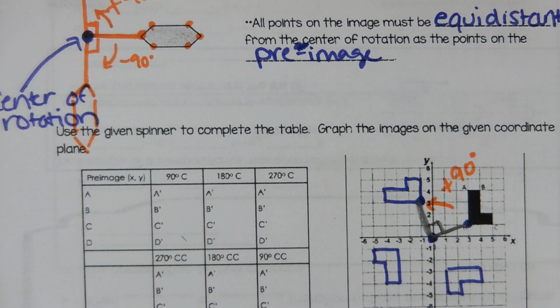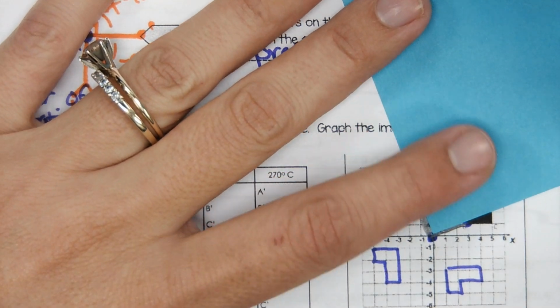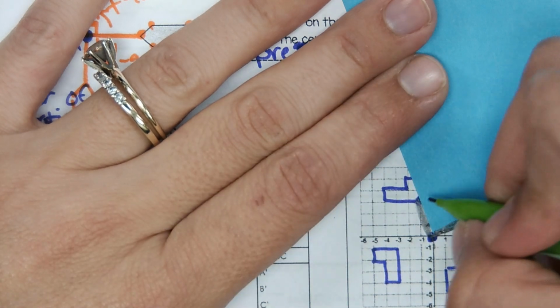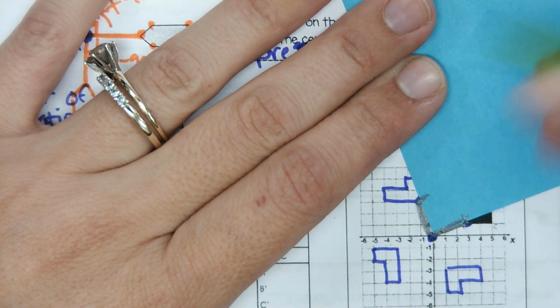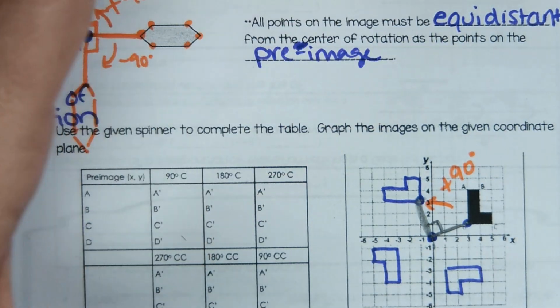If you were on a test and you wanted to check it, you could use the corner of a reference sheet and see if it makes a 90-degree angle. And then this length right here should be the same as this. You could use your paper to measure and make sure that point's in the right location.